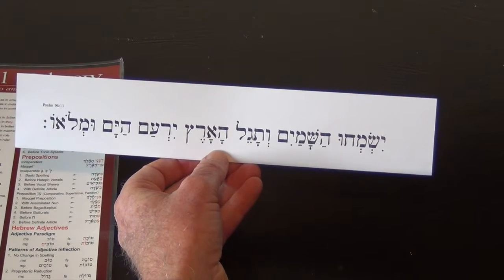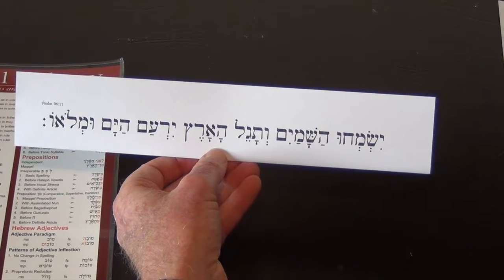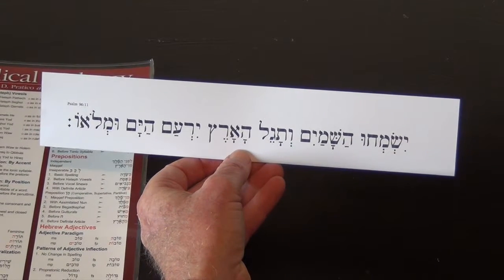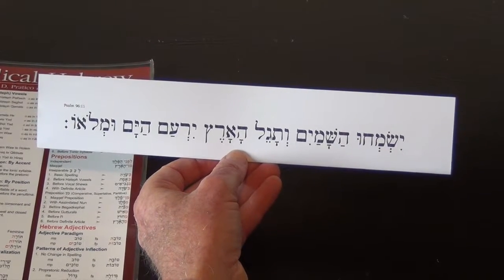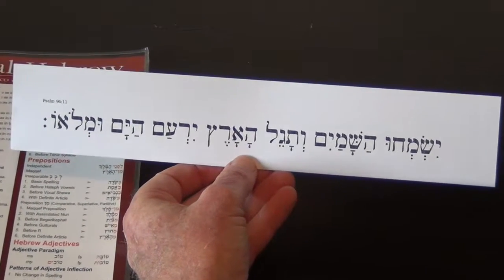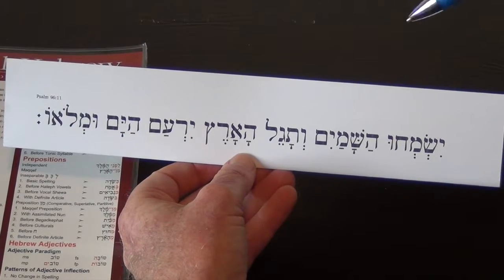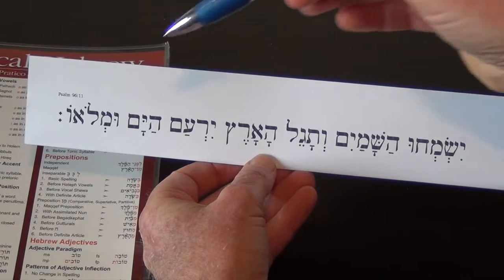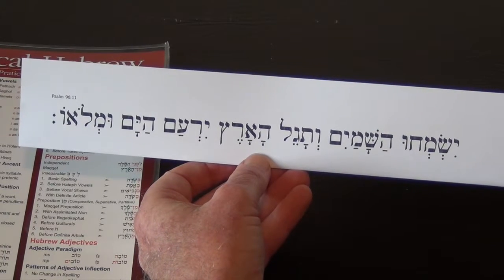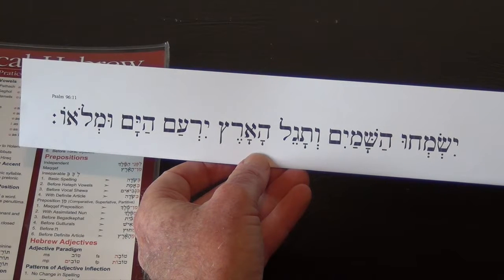So this is a very poetic expression of the joy that there is in being a person, a servant of the Lord, and it's expressed by personifying the heavens and the earth and the sea and everything in it. They can all rejoice and be glad in God, their Maker.